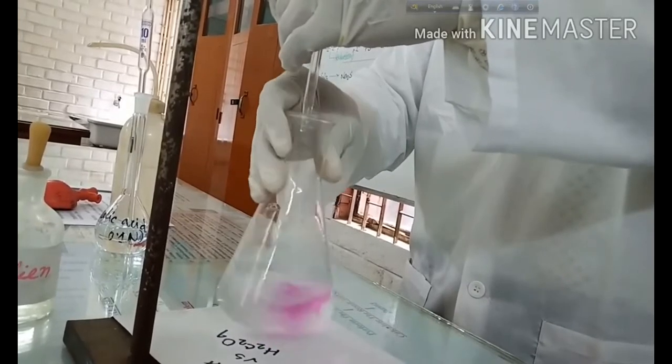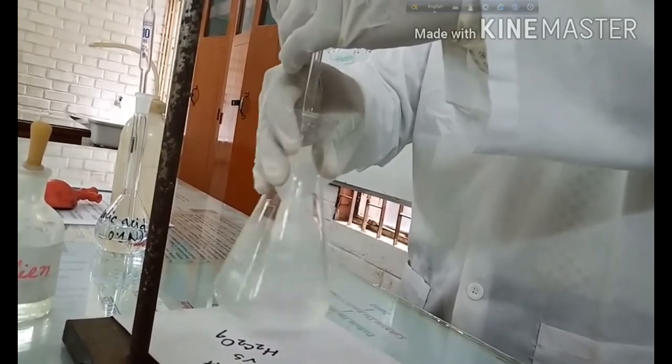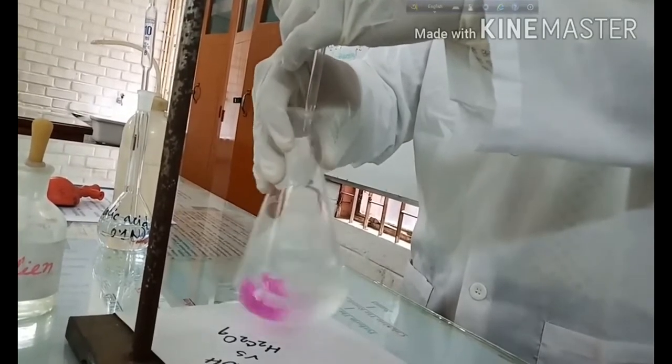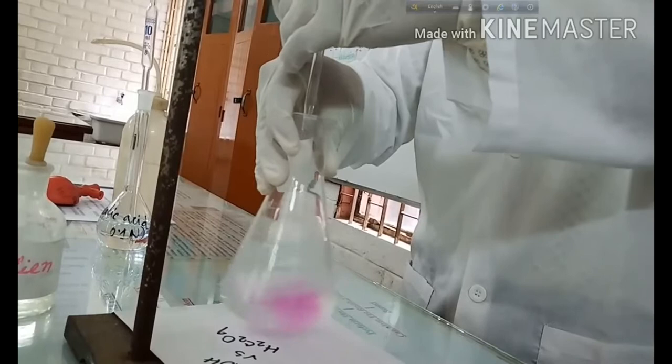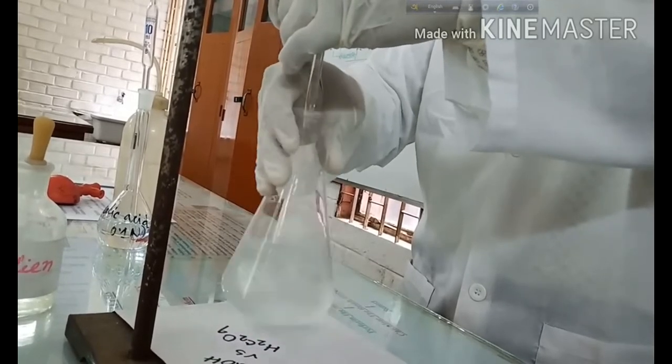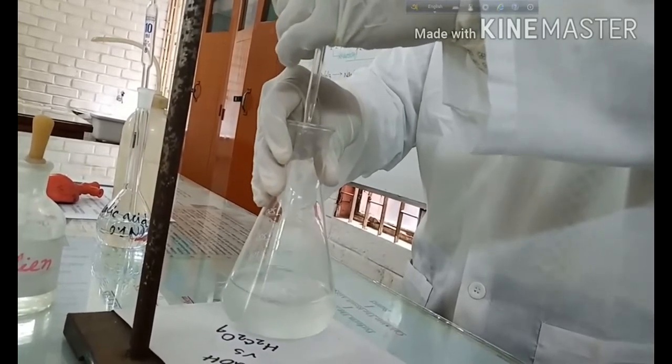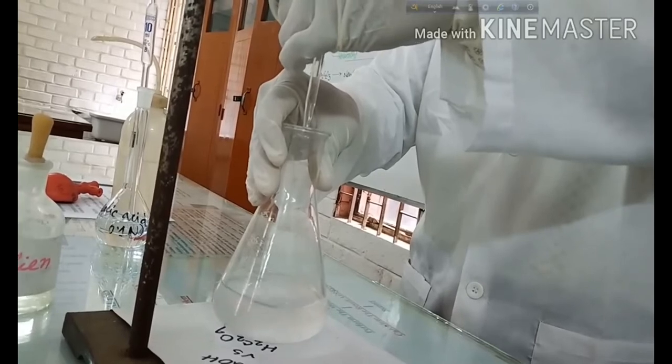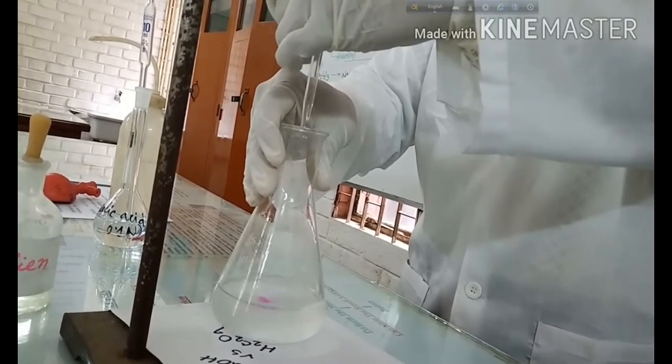So we know when phenolphthalein gets a basic medium, it will be ionized and show the pink color. This is the reason that we are using this type of indicator for acid-base titration.